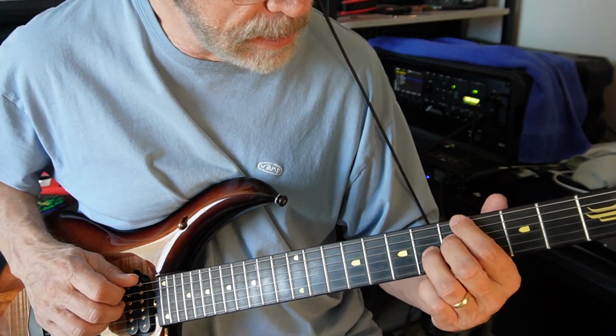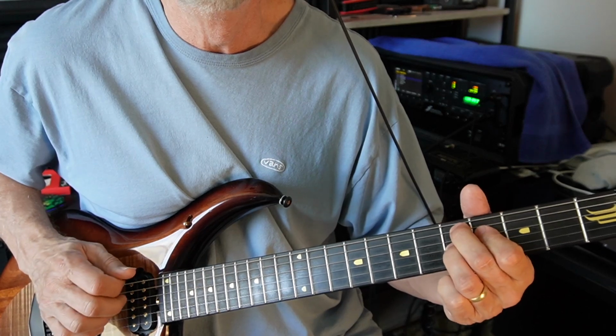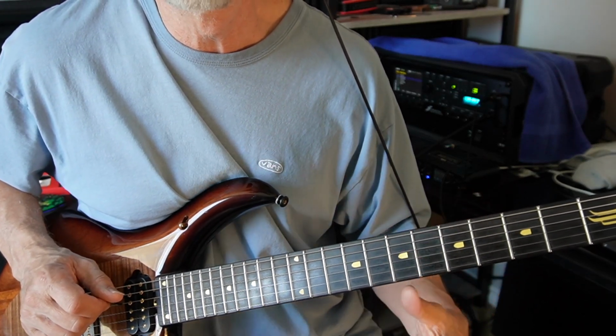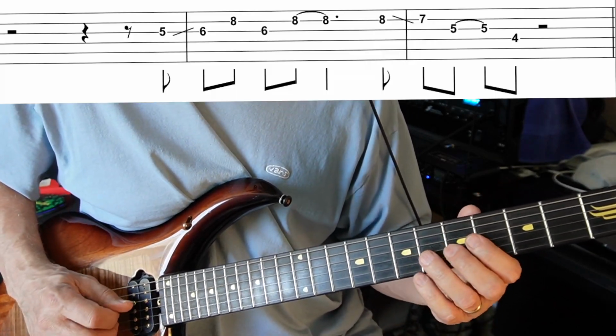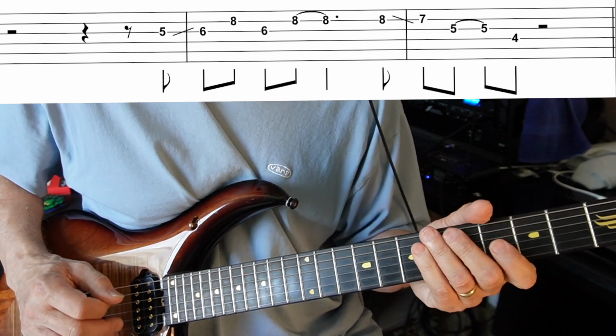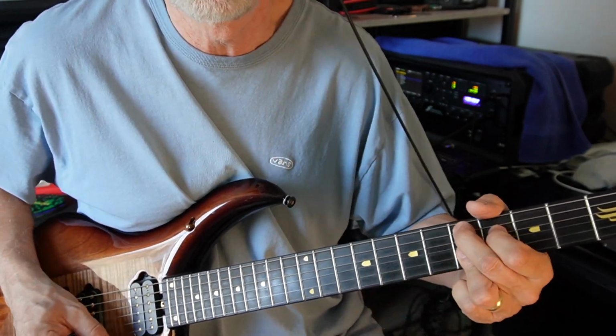So what's happening is they're flip-flopping. So you can really introduce the change without playing the chord by playing something like... It sounds kind of odd, but you can hear where it goes from the A to the D.